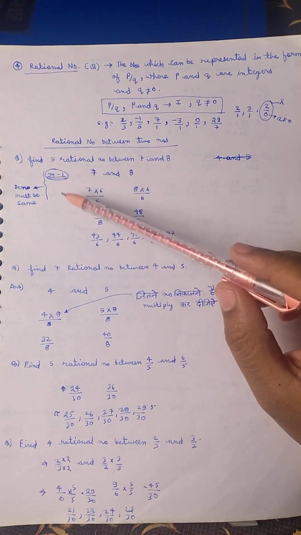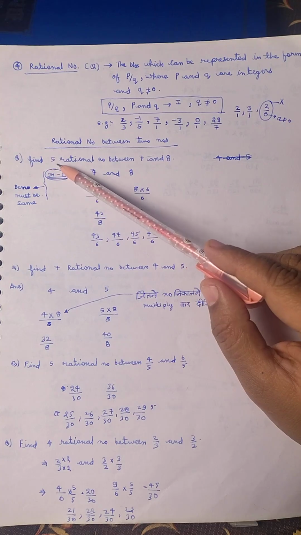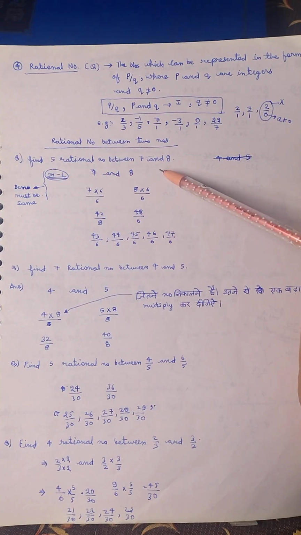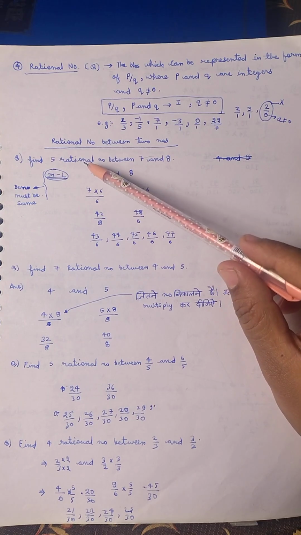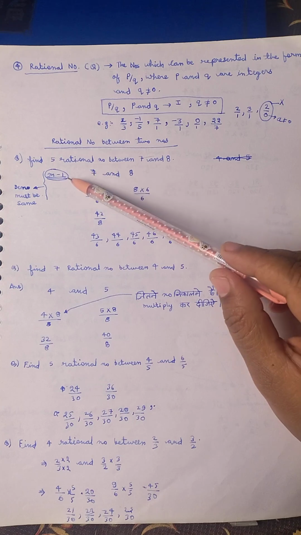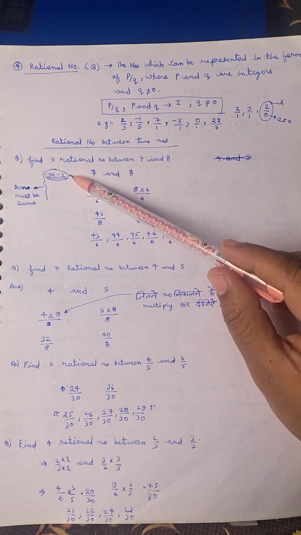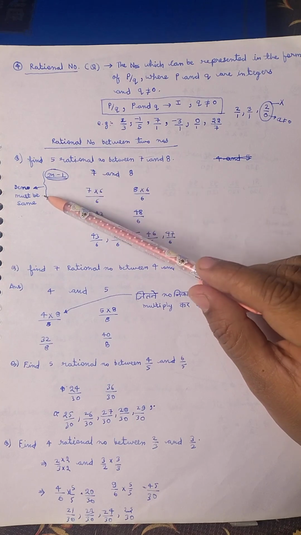For example, find 5 rational numbers between 7 and 8. This is the first method.